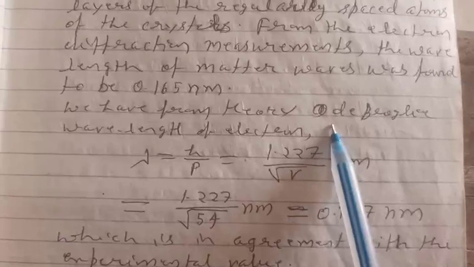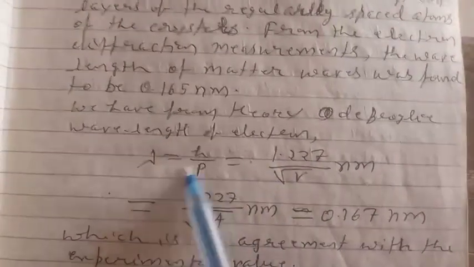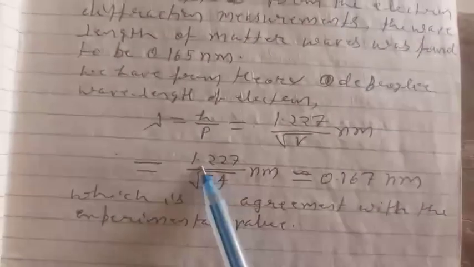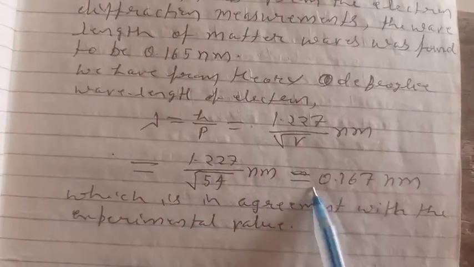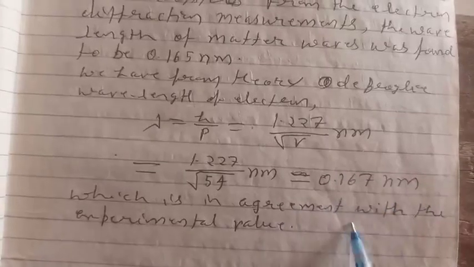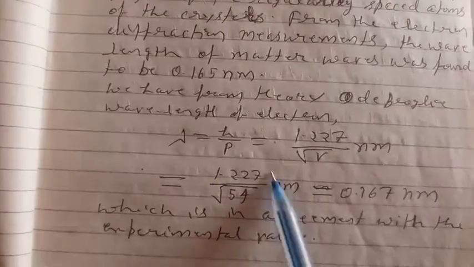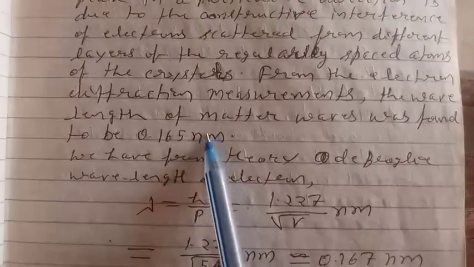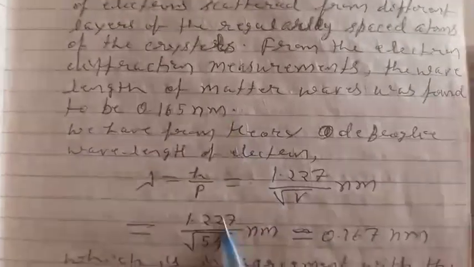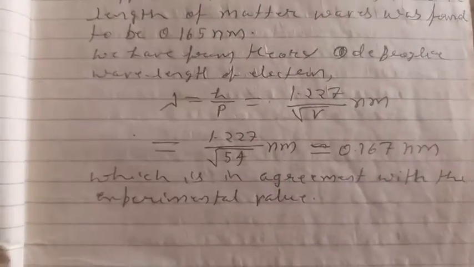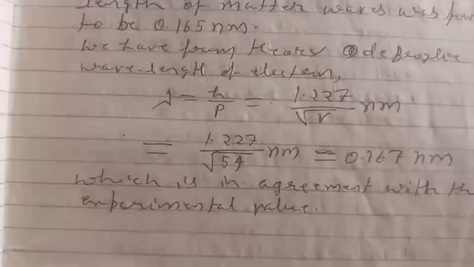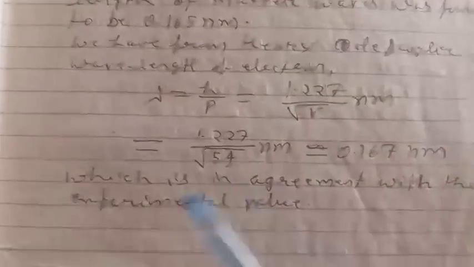Now, we have from theory the de Broglie wavelength of an electron as lambda equals h by p equals 1.227 divided by under root V nanometer equals 1.227 by under root 54 nanometer equals 0.167 nanometer, which is in agreement with the experimental value. This is the theoretical value, and we observe experimentally this wavelength of the electron, and the theoretical and experimental values match, and thus the wave nature of particles was verified.